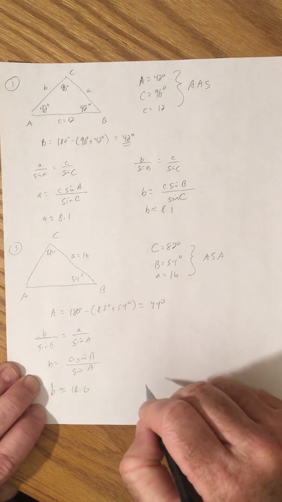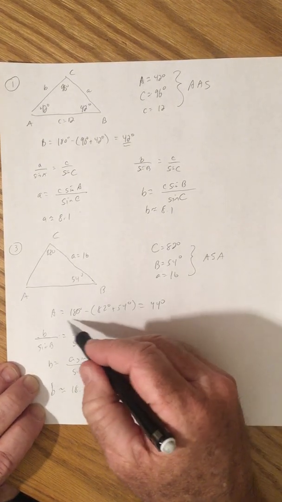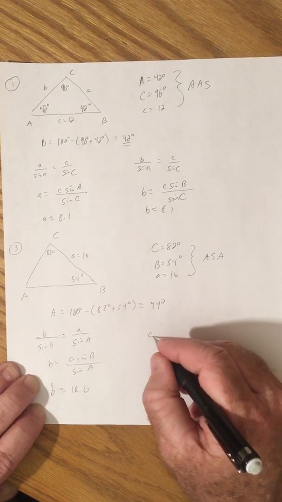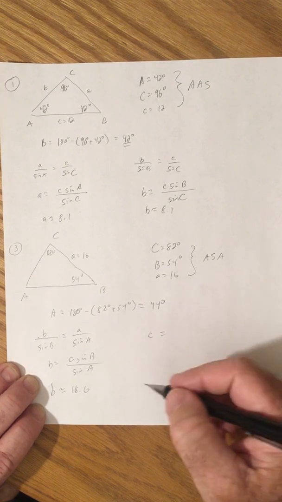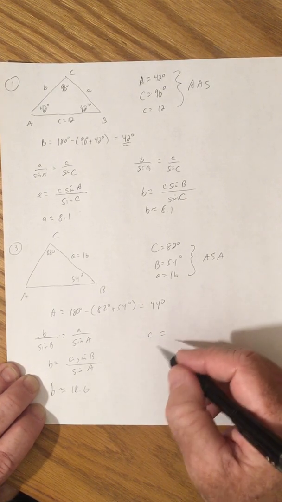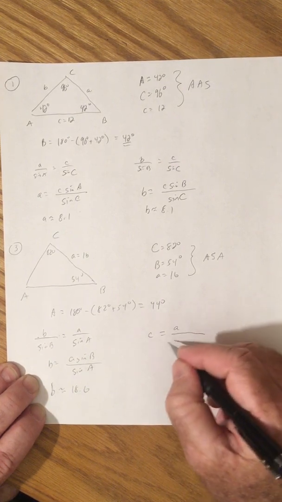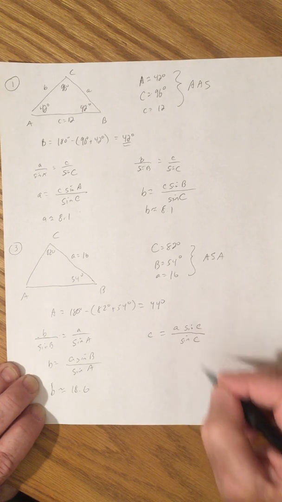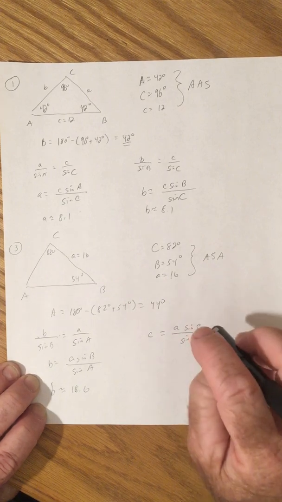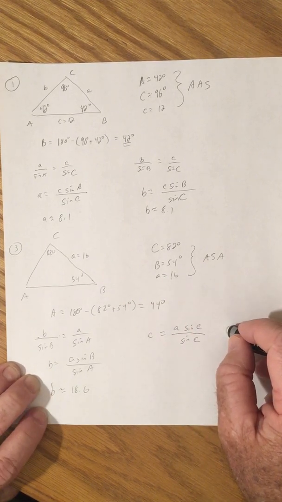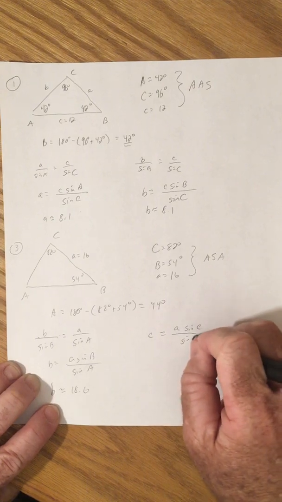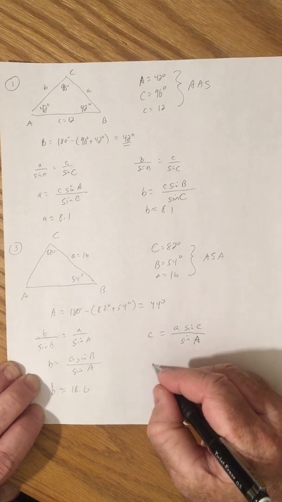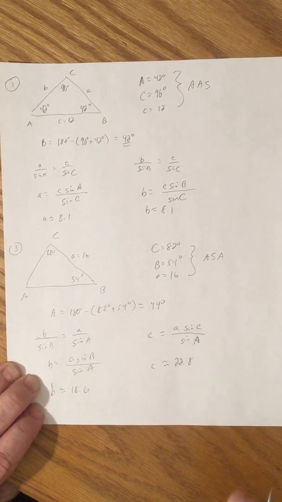Now, once you do this three or four times, you really don't even have to write this step, because it's going to end up being the same thing every time. You can even think of this in your mind. I mean, you can write it down if you want. It's not going to hurt anything. But C divided by sine C is equal to A divided by sine A. So the sine C is going to have to come up here. So C is approximately 22.8 degrees.